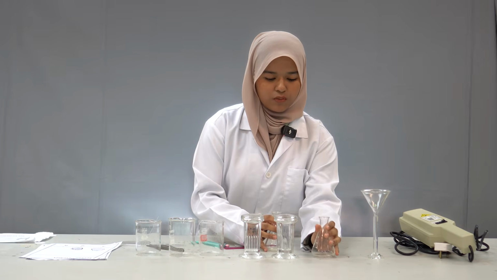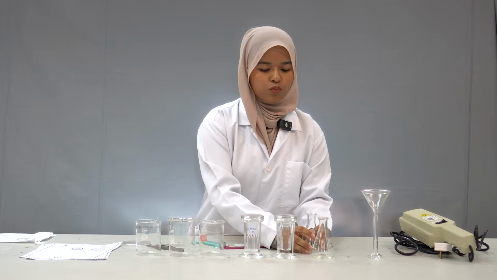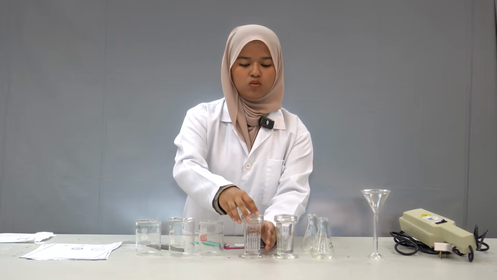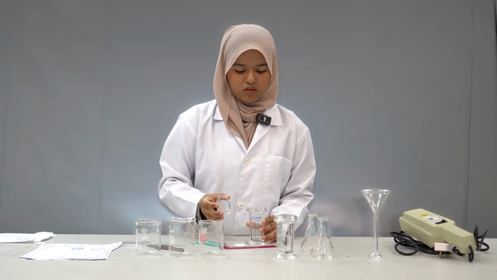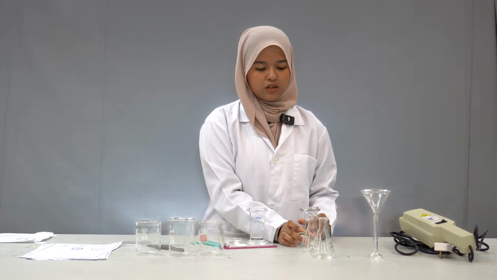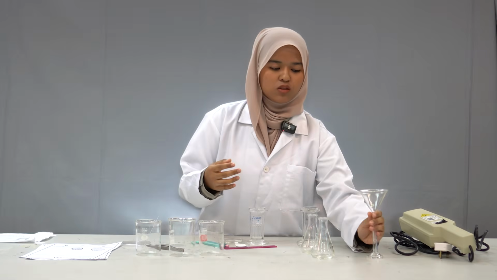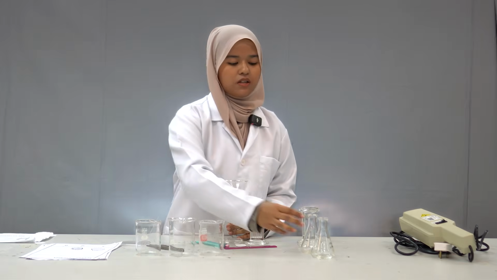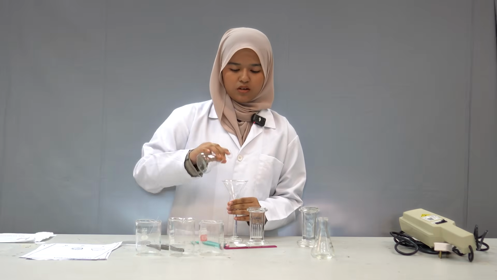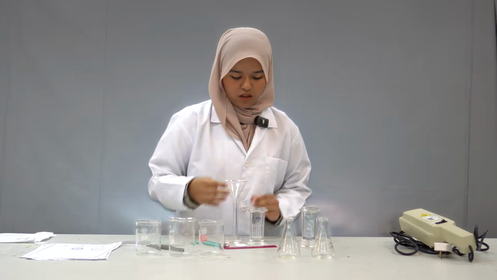After we have prepared our developing solvents, we need to put them into the developing chambers. These are two developing chambers for our different solvents. We use the measuring cylinder and the filter funnel, put the solvent in, and measure 5 ml.